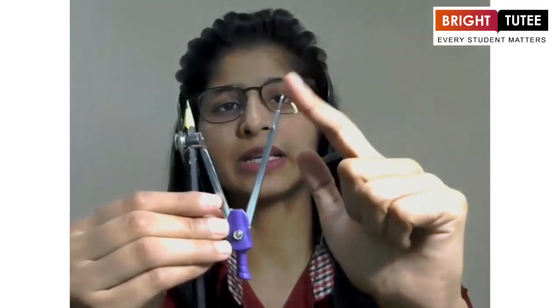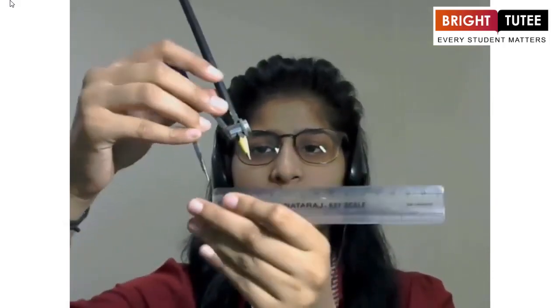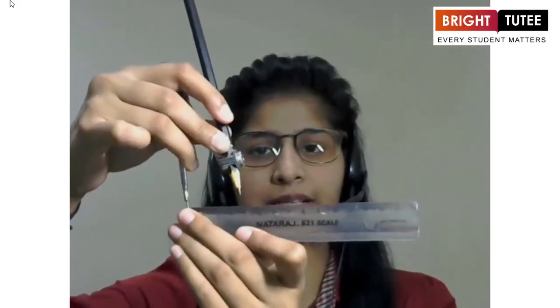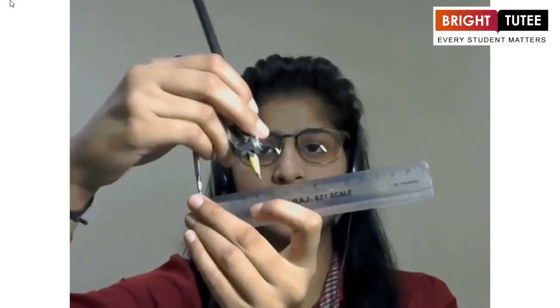we call this one the pointed end. This is the pointer end of the compass, and this is the pencil end of the compass. So students, whenever I ask you to open the compass to 3 centimeter, what does that mean and how do you do that? You take your compass, suppose it is the closed one, with your pencil inside it, and you have your scale with you. You keep the pointer at point 0, hold it, and then you open the compass up to 3 centimeters.